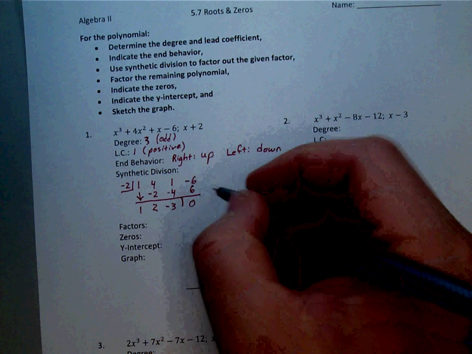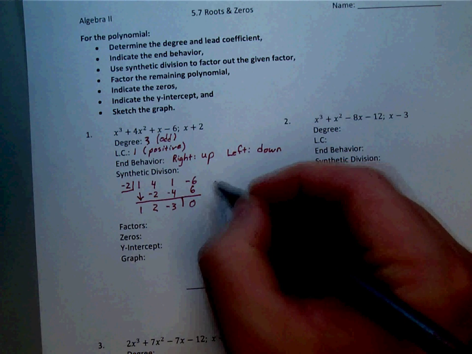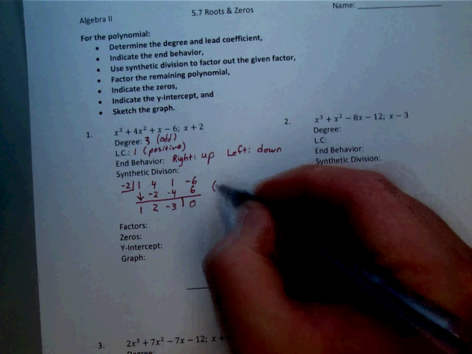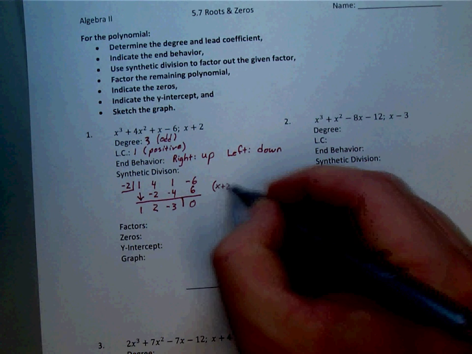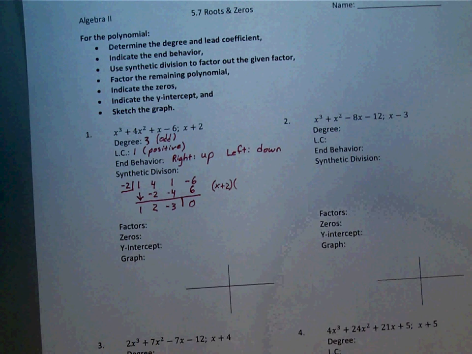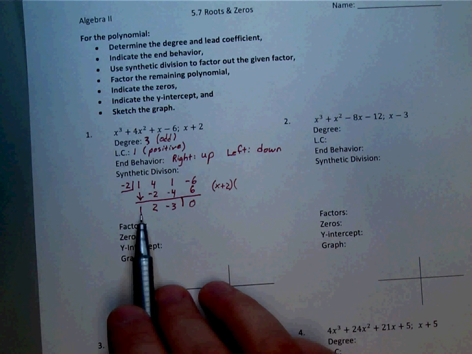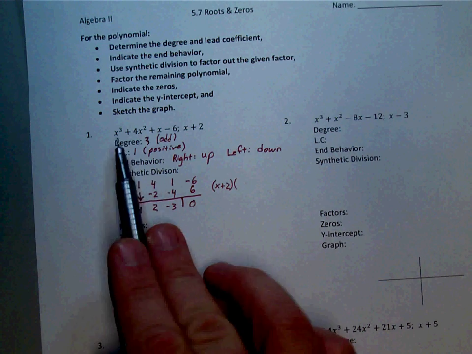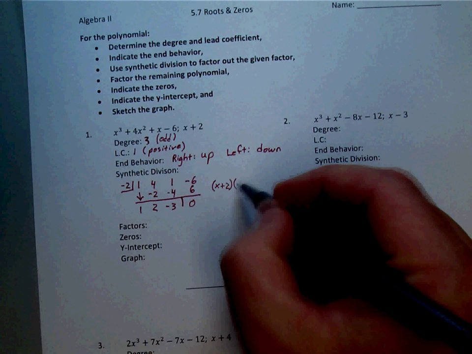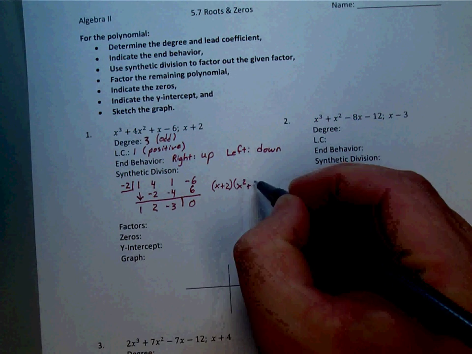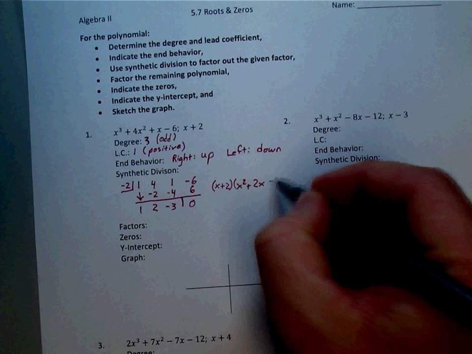That's what I expected. Might be worth writing off to the side what I've got so far. I had an x plus 2 that I had just factored out. And now I'm left with 1, and that's going to be an x squared because it started with x cubed. So now we're up to 1x squared plus 2x minus 3.